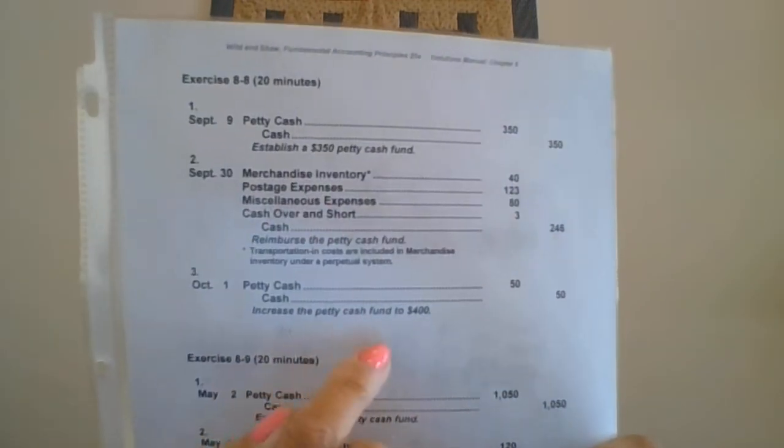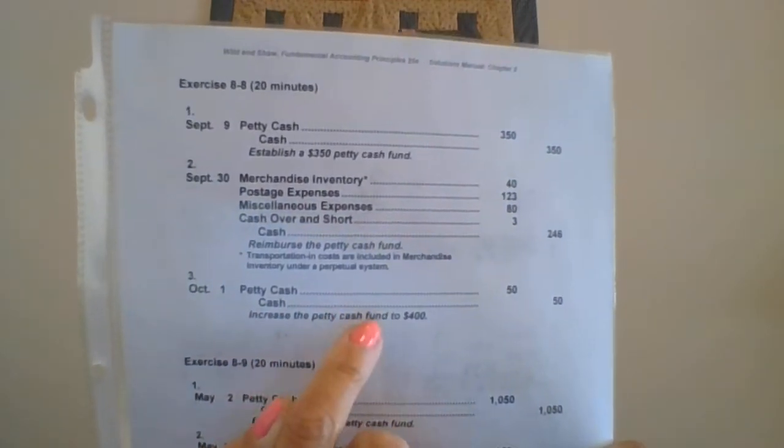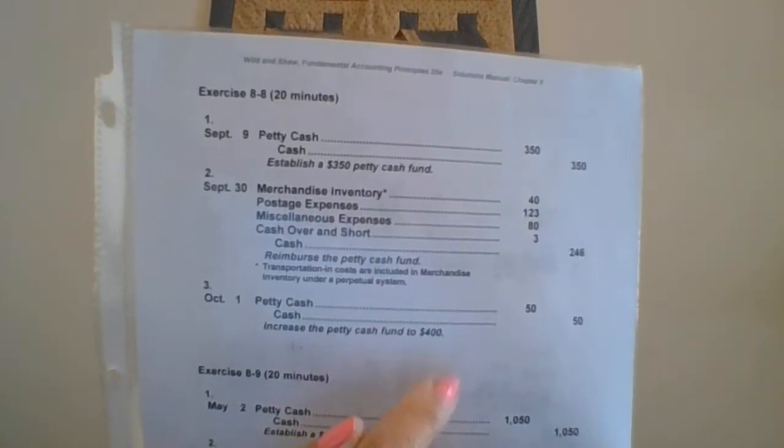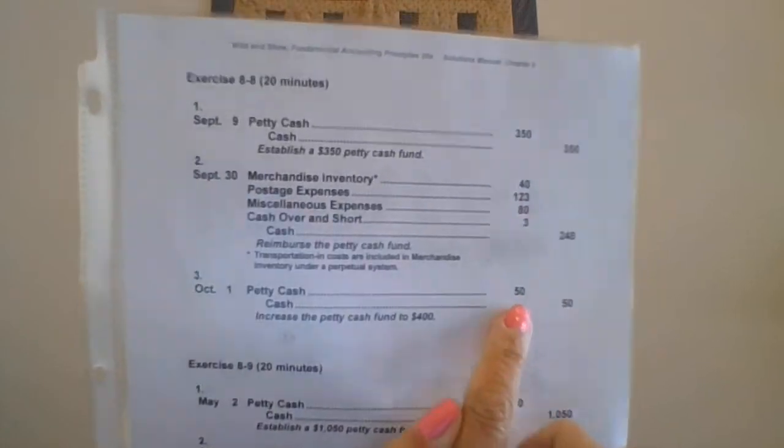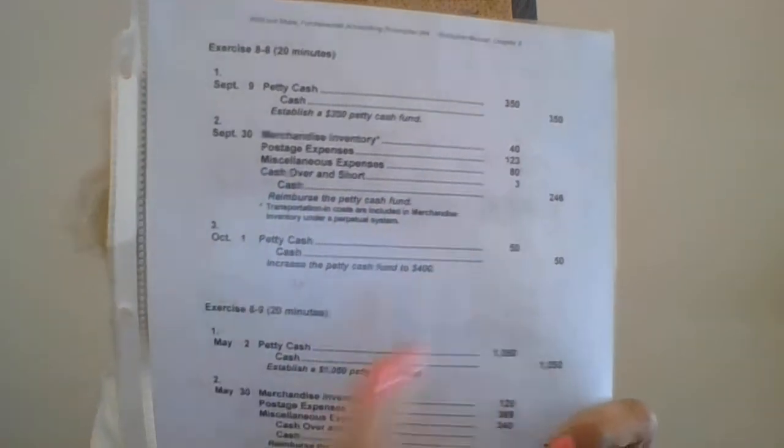And please be careful of the wording. This is to increase the petty cash fund to $400. So it was at $350, and they want to bring it up to $400. The difference is just $50 for this one.